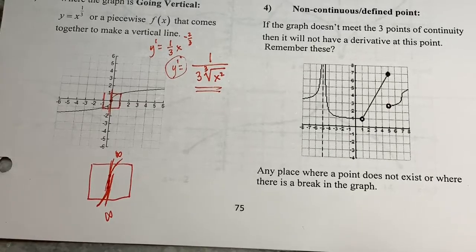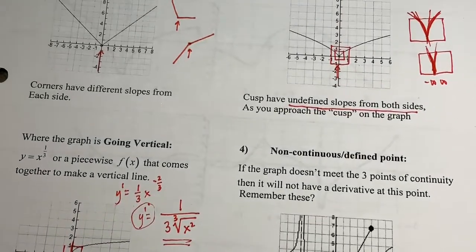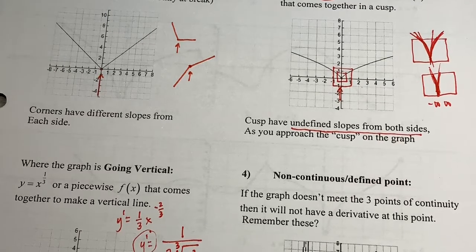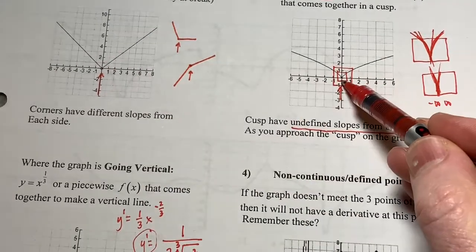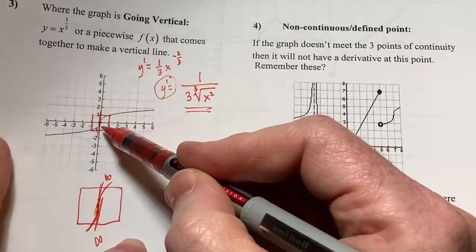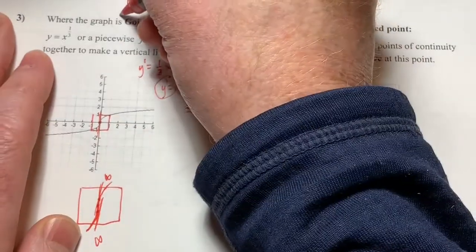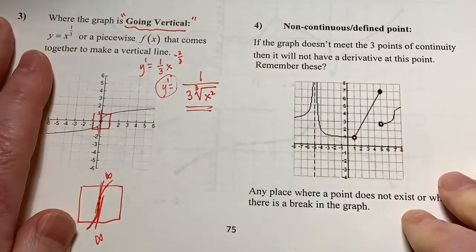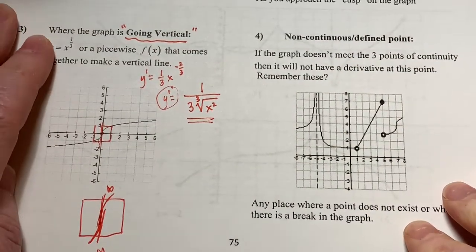So those are the three places where a graph can actually have an x value there. It exists, but you still can't take a derivative. Corners, cusps, and places where the graph goes vertical. And by the way, cusp and corner are good names. Going vertical is kind of a name that we've made up here at Homewood. Other people use it too.